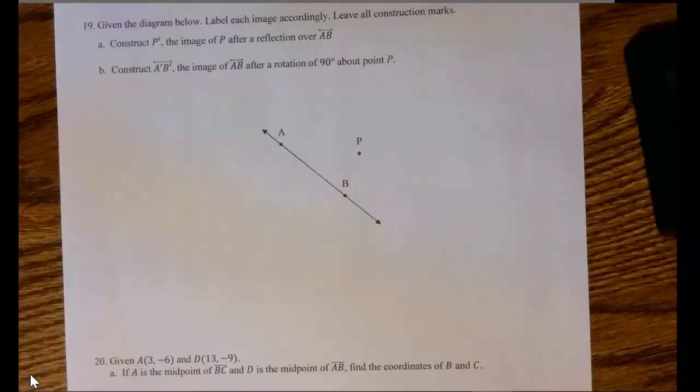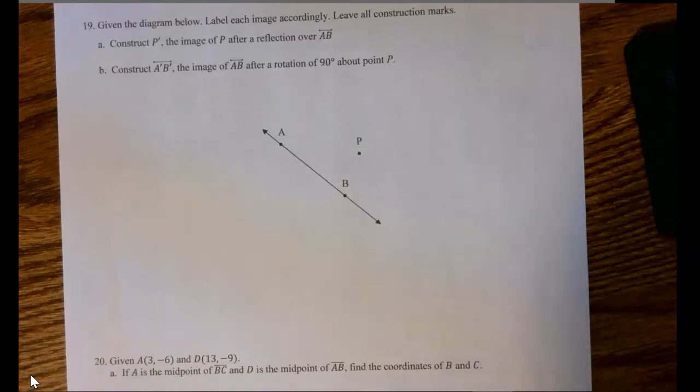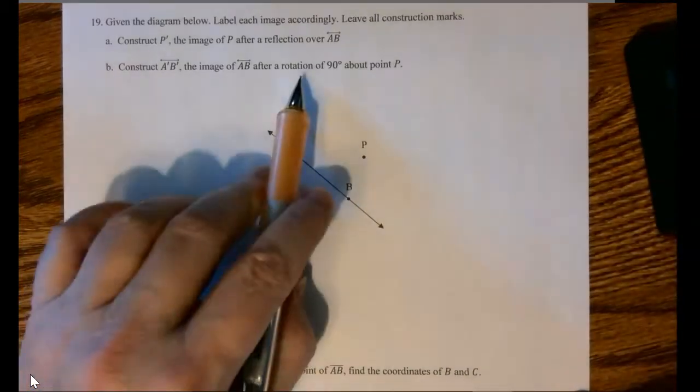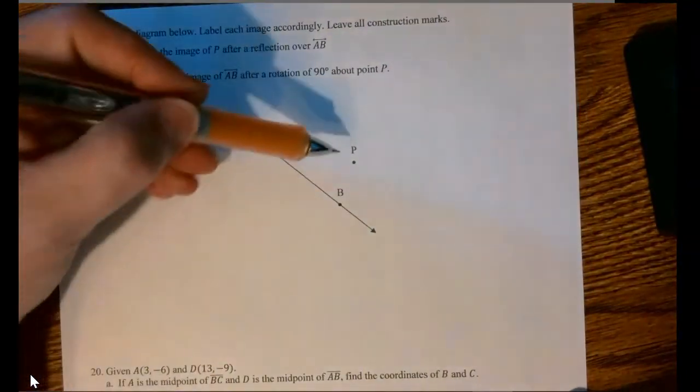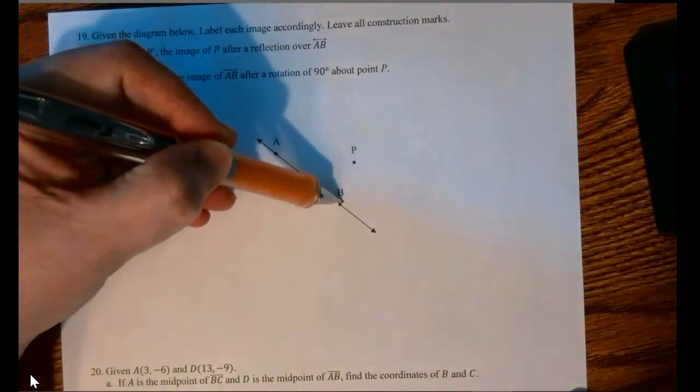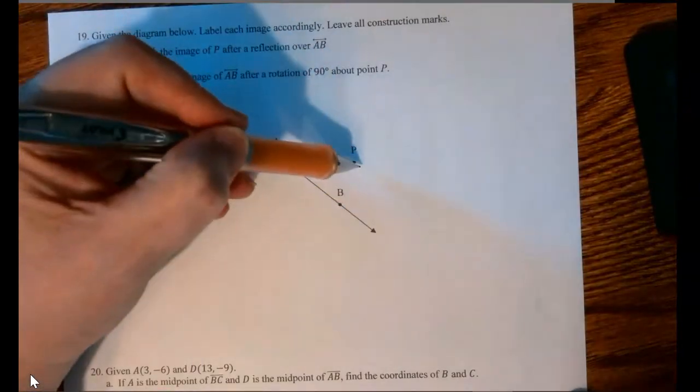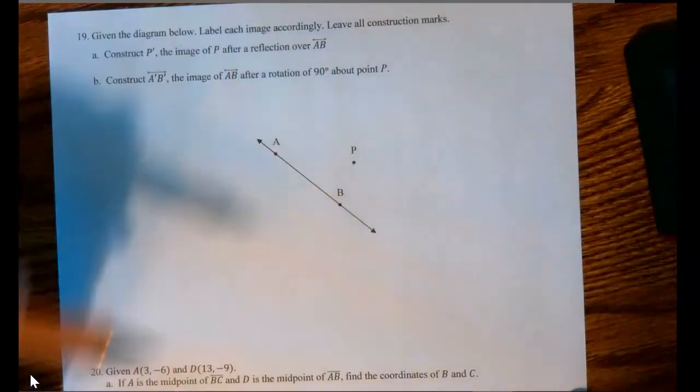And then last page... So this is basically the same as question 14, except you're just rotating the other direction. So this time, because it doesn't say what direction to rotate, we're going counterclockwise. So now I'm going to rotate B around P, but I'm going counterclockwise. So I know that B prime is going to be over here roughly somewhere.